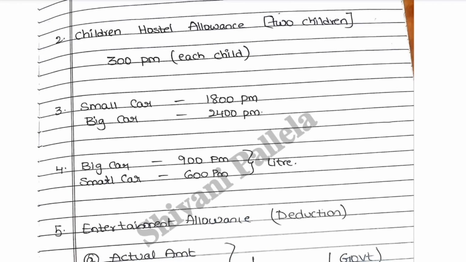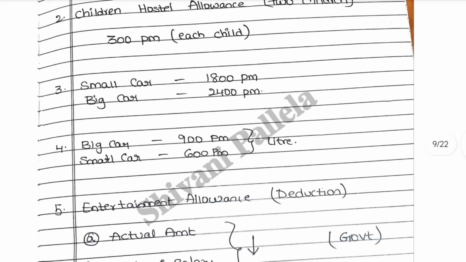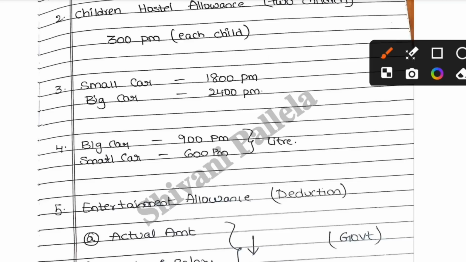Small car means 1800 per month, big car means 2400 per month. Big car and small car, when they are given in liters, 1.6 liters, 2.5 liters, that means you need to take big car as 900, small car as 600.